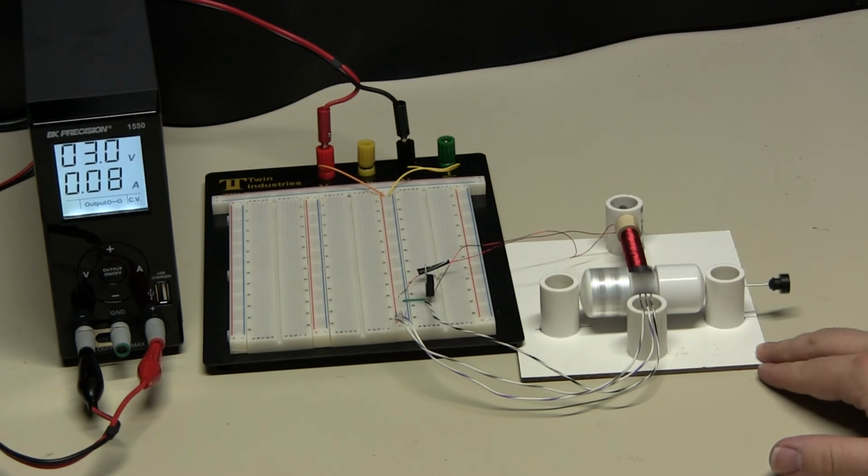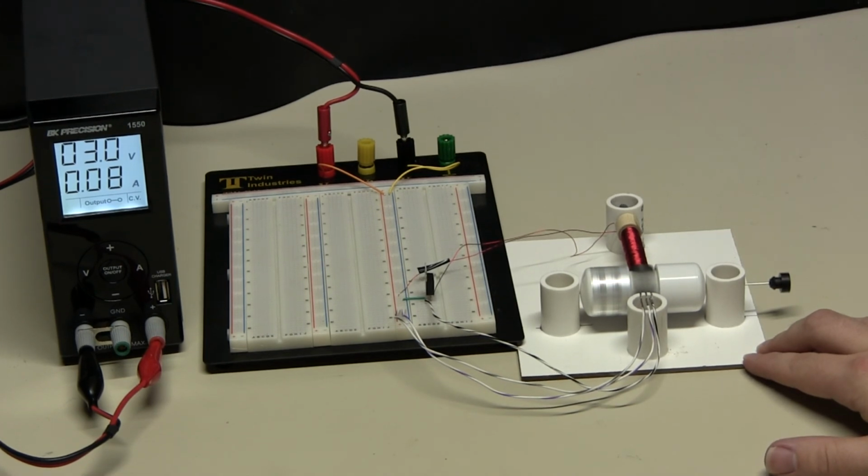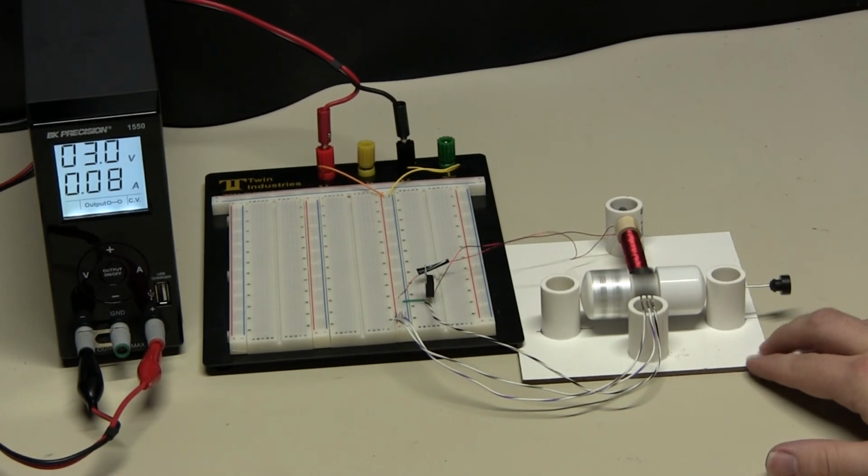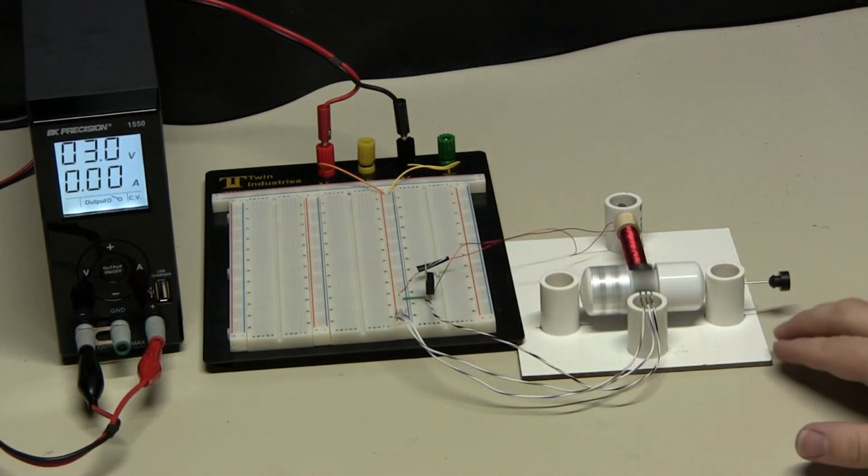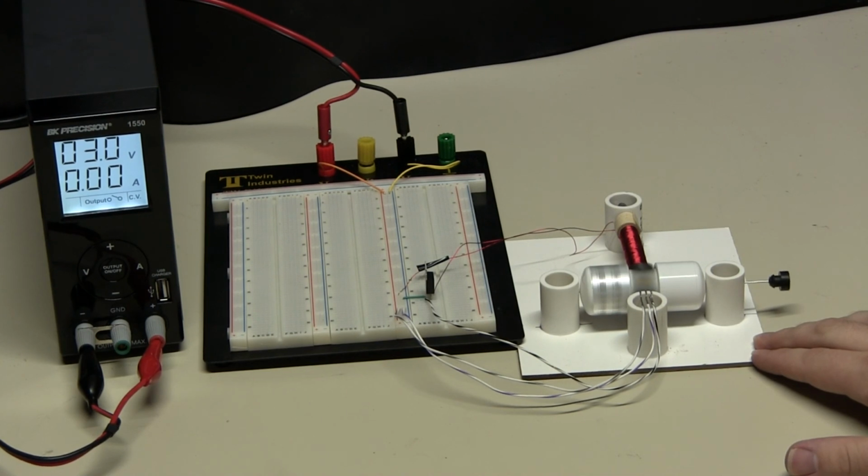There's no cracking, there's no arcing, much less friction. This motor would last a lot longer than a brush type motor. The length of time it takes it to slow down is also an indication of very low friction.